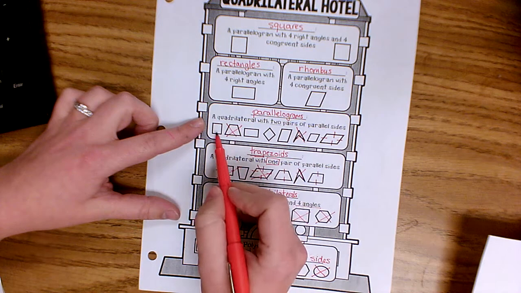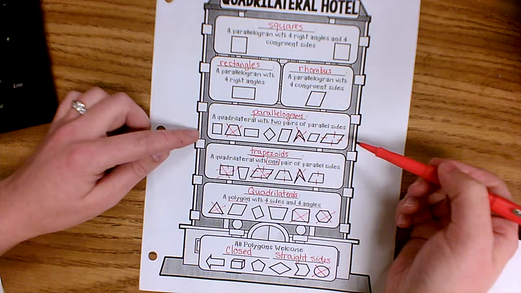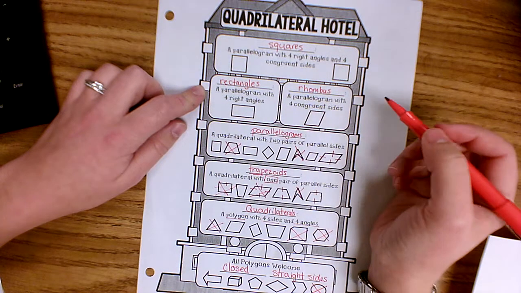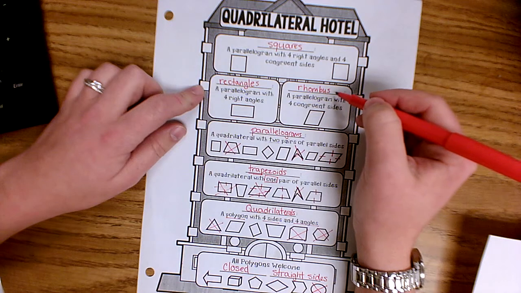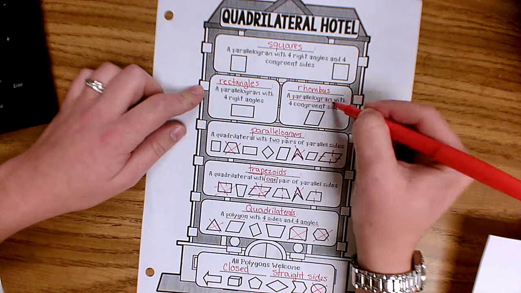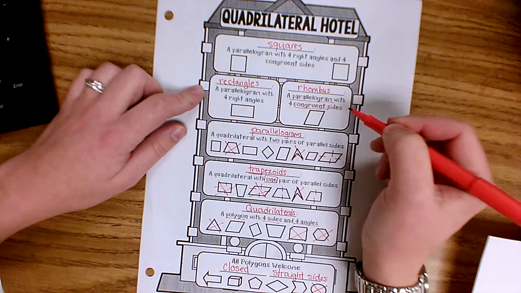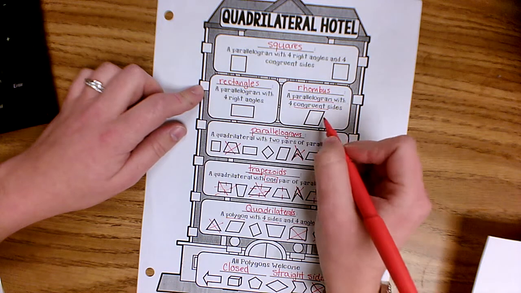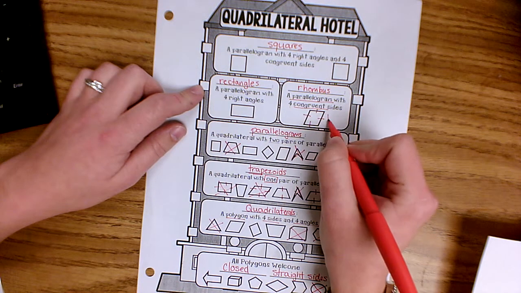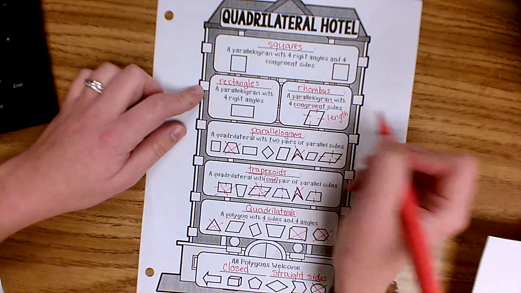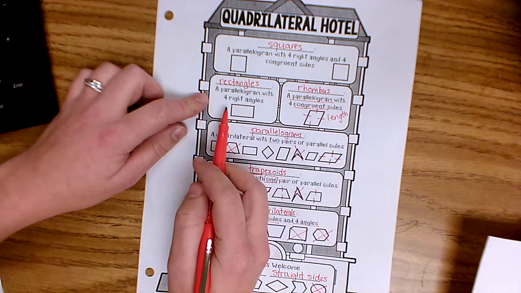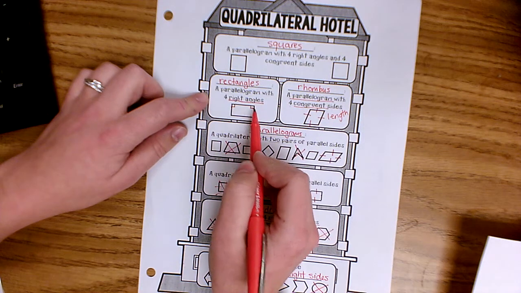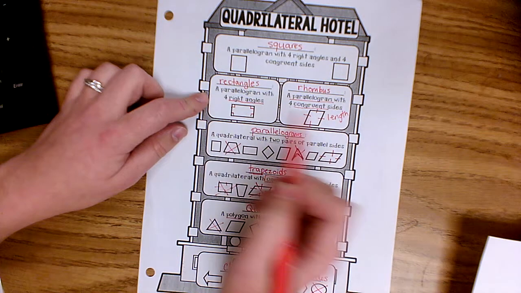You notice some of the shapes here are squares and rectangles, and those get classified further up into the last three classifications. Then we have a rhombus here, which is a parallelogram with four congruent sides, and we've learned that congruent means the same. So that means that rhombuses have four sides that are all the same length. Then rectangles are parallelograms with four right angles. So every single angle has to make a perfect L.